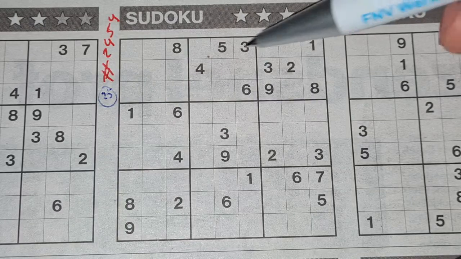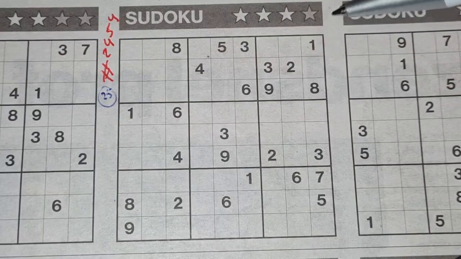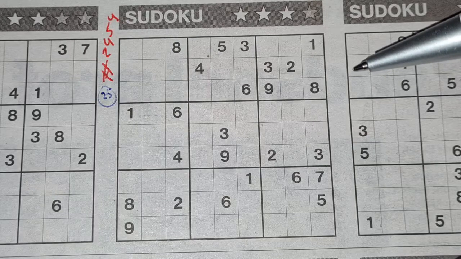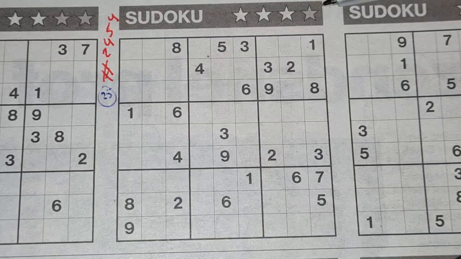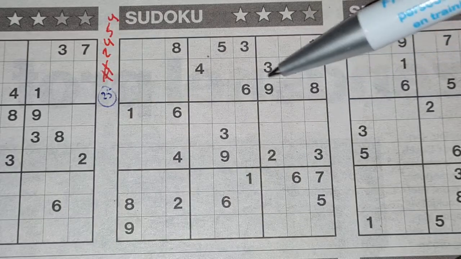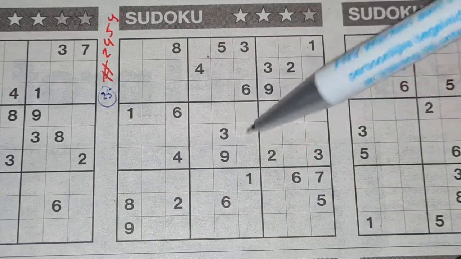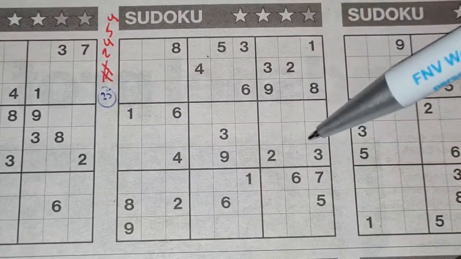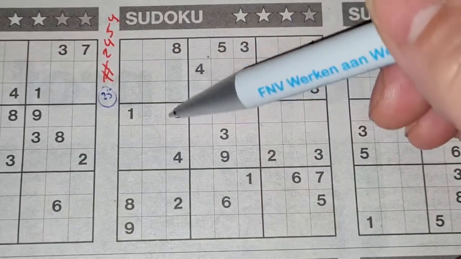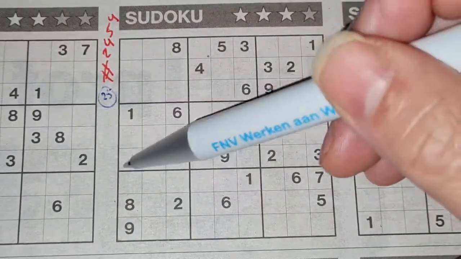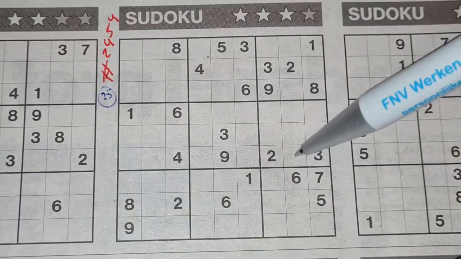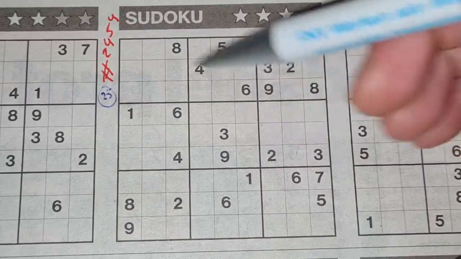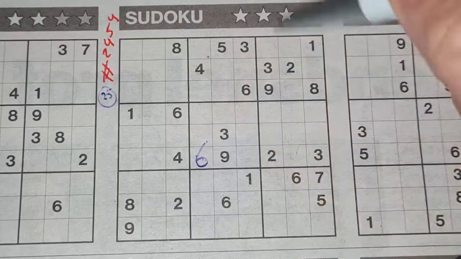Let me see. Which number can I pick? How about 6. In this row, 5 missing numbers, and one of them is 6. We see a 6 in this big square, so no 6 in those 2 boxes. Here 6, so no 6 in that box. So the 6 could be here or there. Well, we have another 6, so no 6 here. The only place for the 6 should be there.